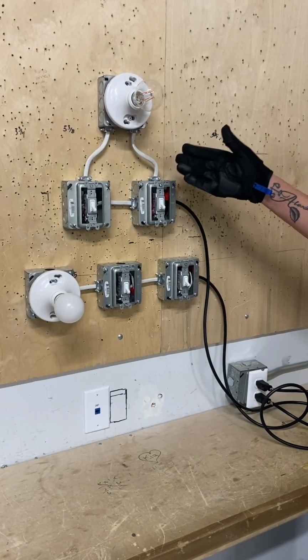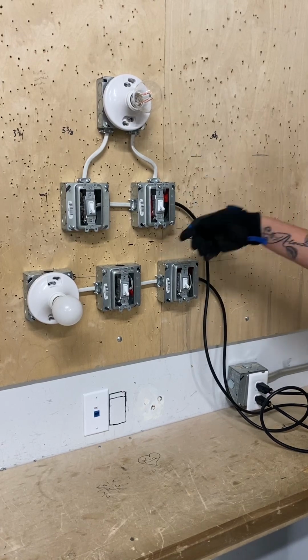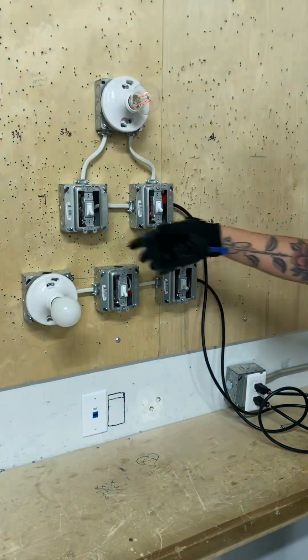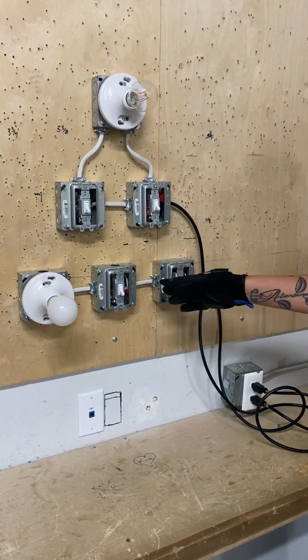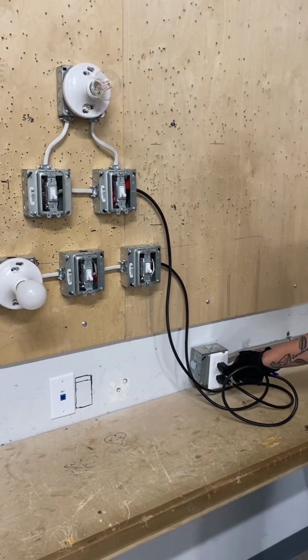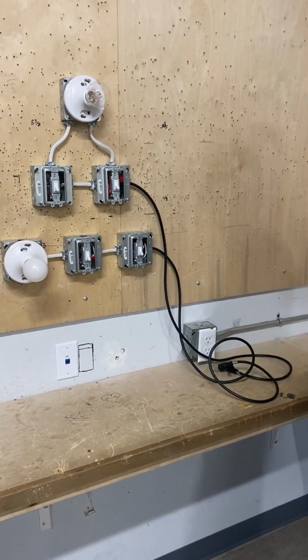In addition, the parallel, it can be either or. So turn this one on, comes on, turn this one on, comes on. So this is an or, and this is an and. Now I'm gonna unplug, okay?